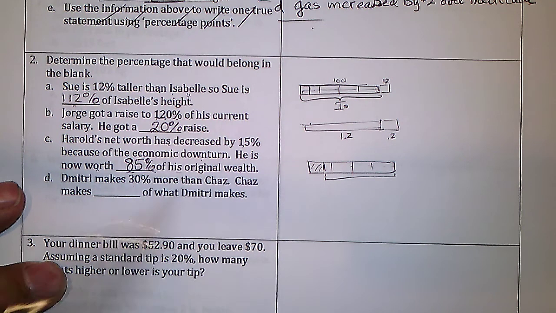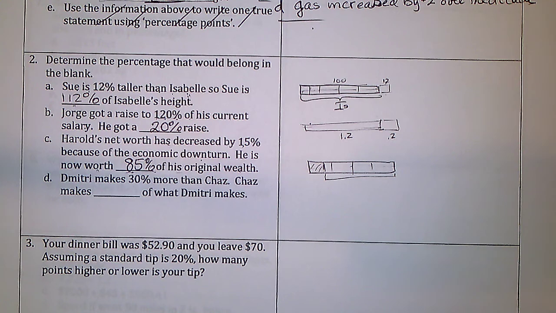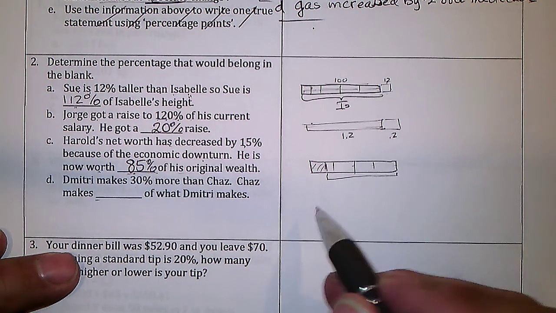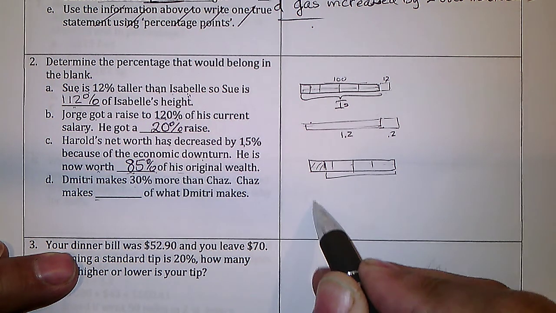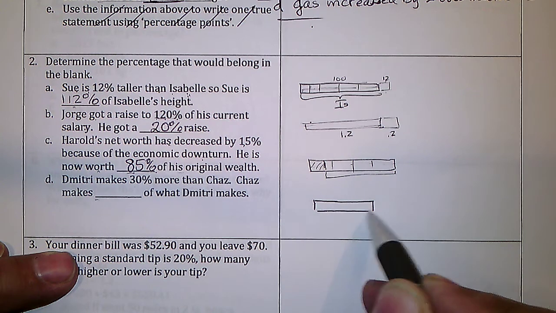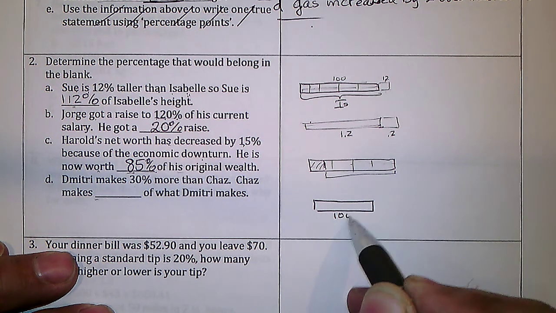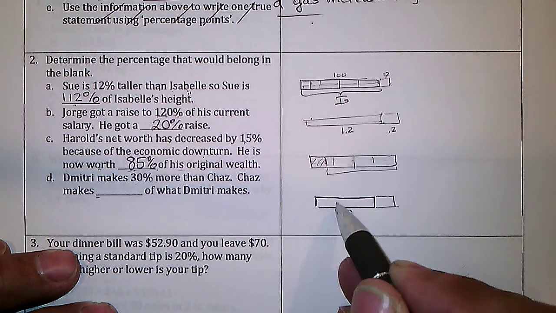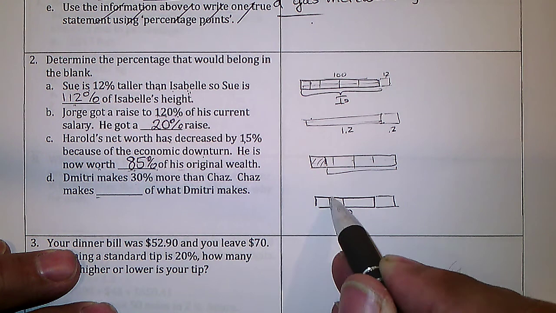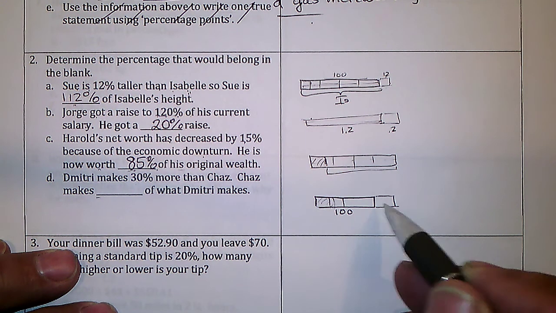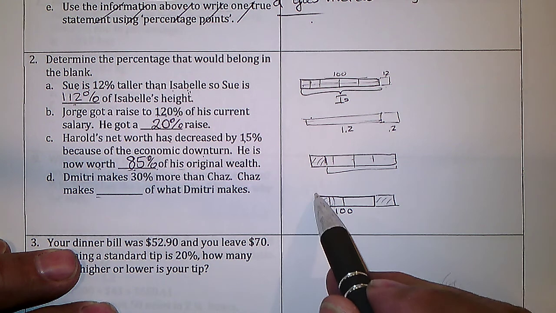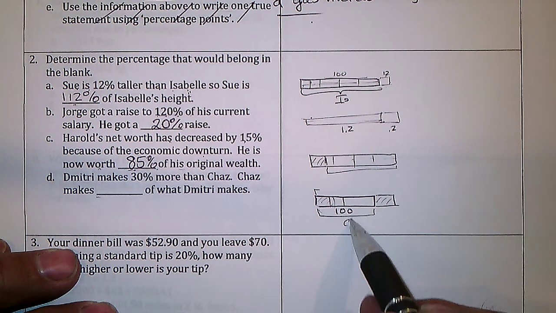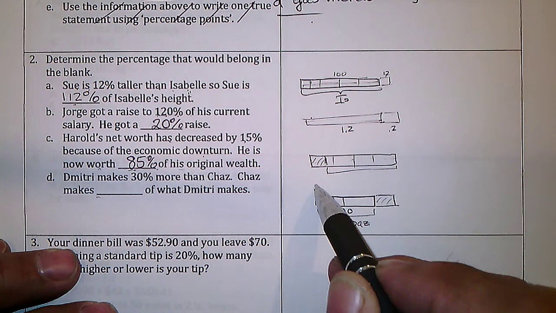Dimitri makes 30% more than Chaz. So Chaz makes what percent of what Dimitri makes? So if this is Chaz, we call that 100%, then Dimitri makes 30% more of this. So 25, 50, 30% would be something like this, more. So this is what Chaz makes, and this is what Dimitri makes.